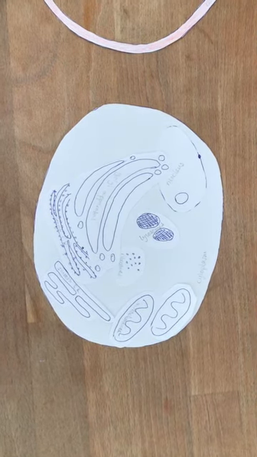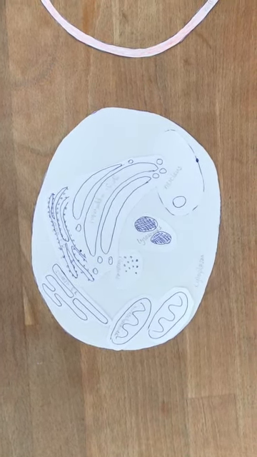The animal cell is not protected by a cell wall. It only has a cell membrane.